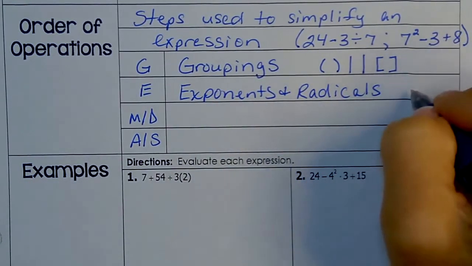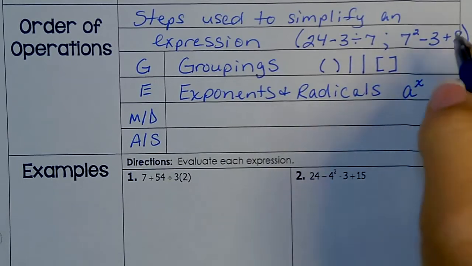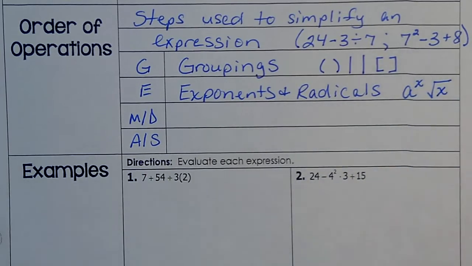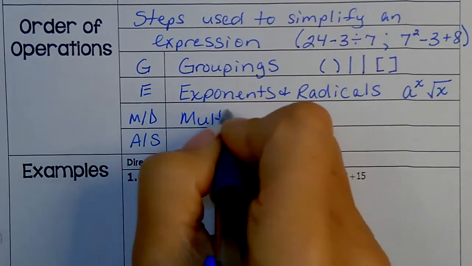So example of an exponent would be this. An example of a radical would be this. Next is multiply or divide.